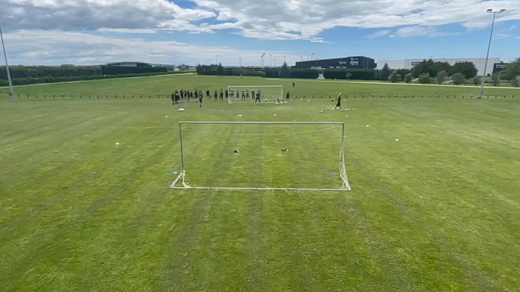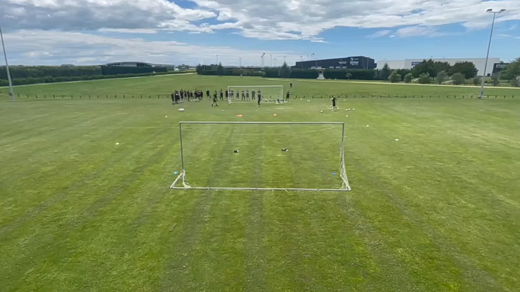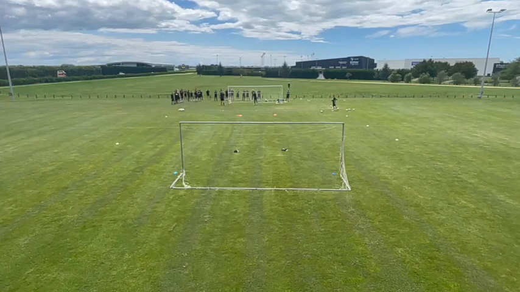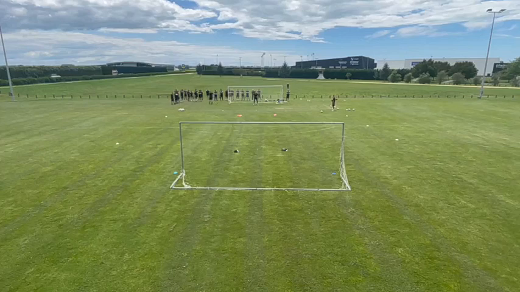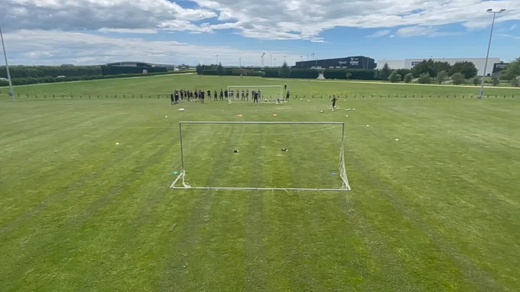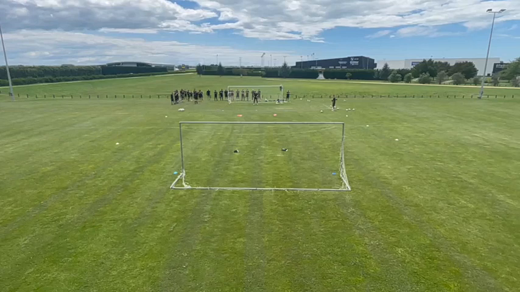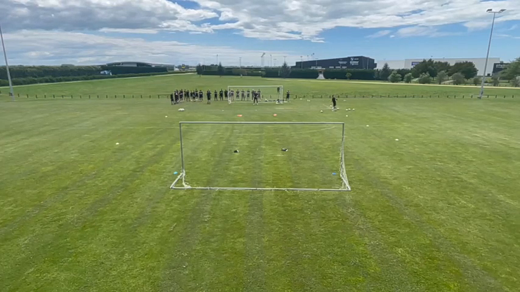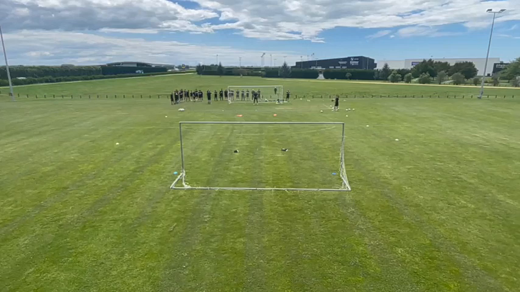Okay, stop there. Just go back to where you were. All right, so I've just noticed something that Dan was doing. He's not a goalkeeper. Are you, Dan? No. Just give him a sympathetic round of applause because he's probably going to get some coaching today. All right, so I've just noticed his positioning. So just tell me about his positioning.